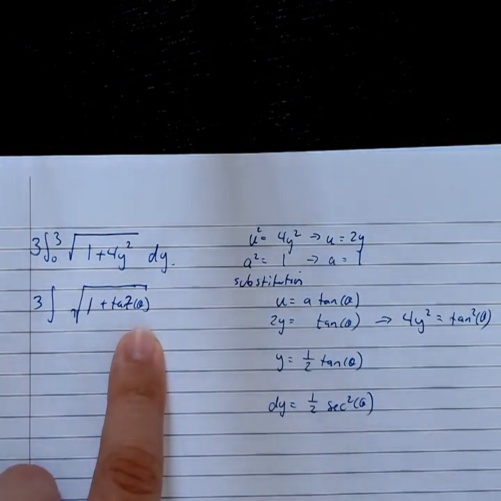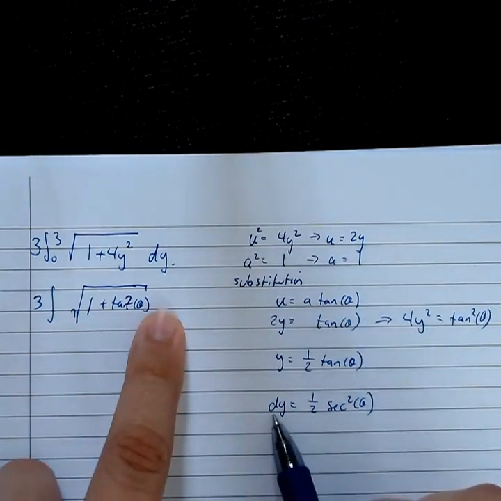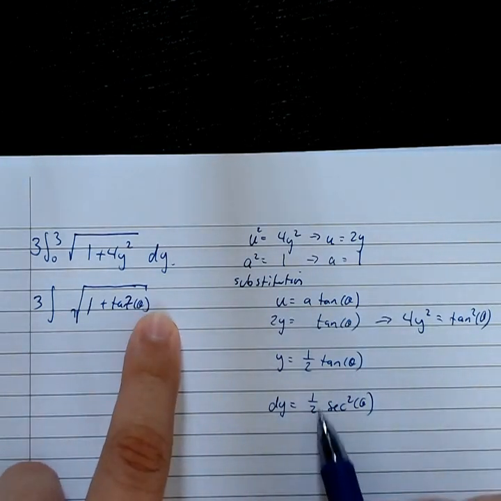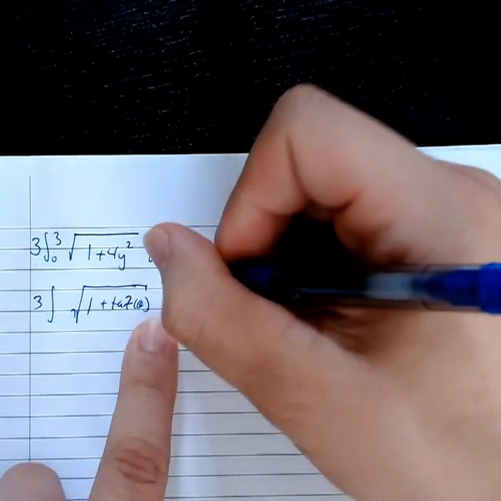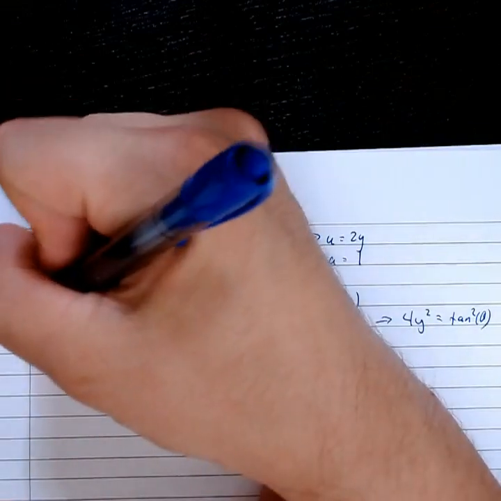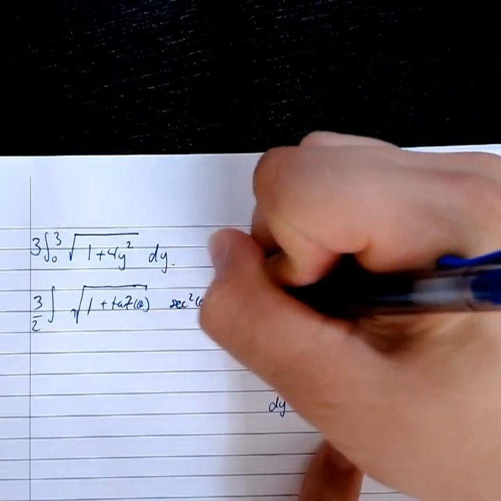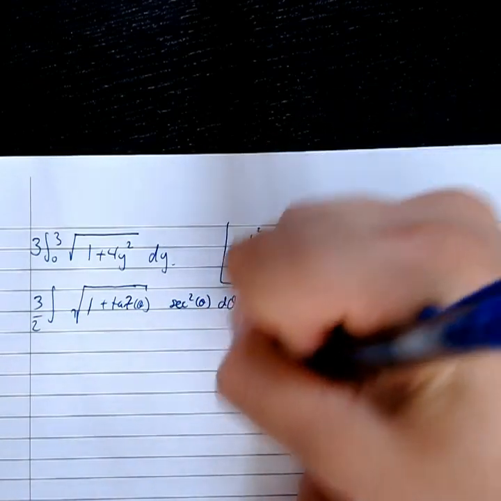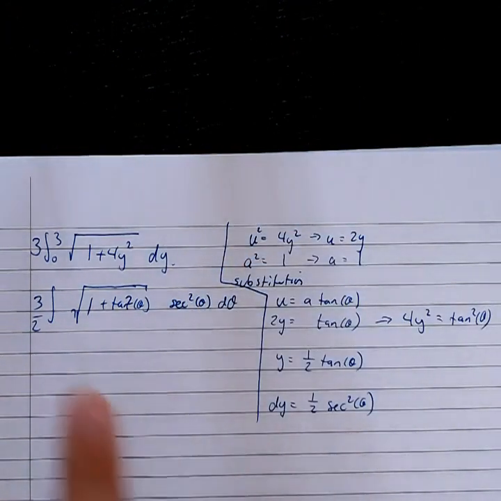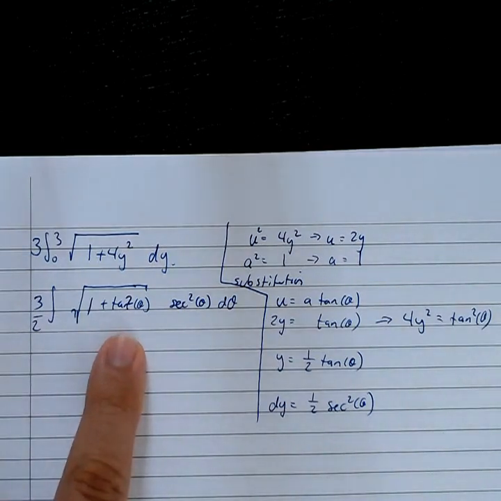And then over here, I'm going to take the dy, my differential, and that is now 1/2 secant squared of theta. So let me take the 1/2 and pull it to the outside, and that leaves me just secant squared of theta d theta. Okay, 1 plus tangent squared of theta, that's a Pythagorean identity.